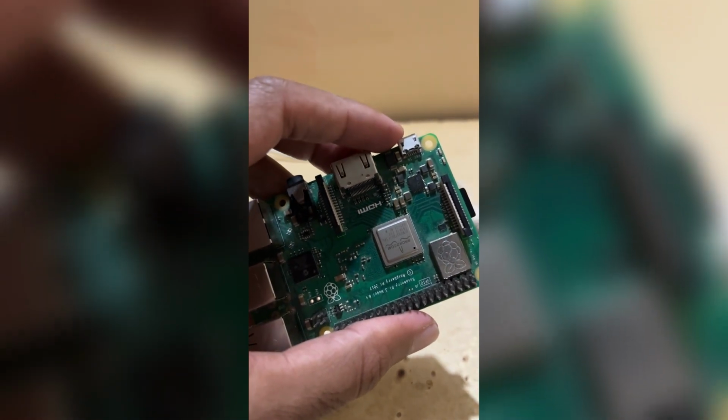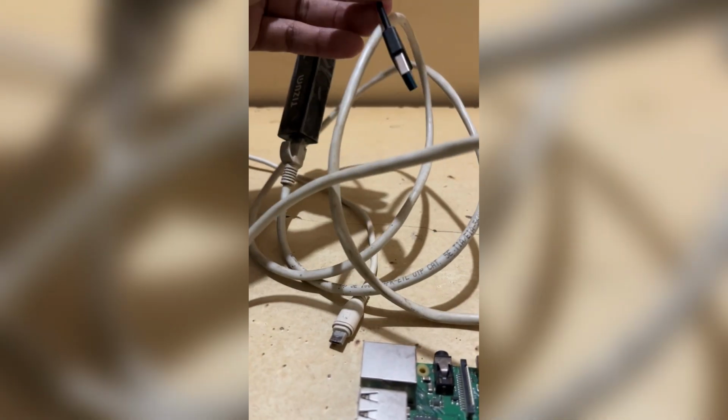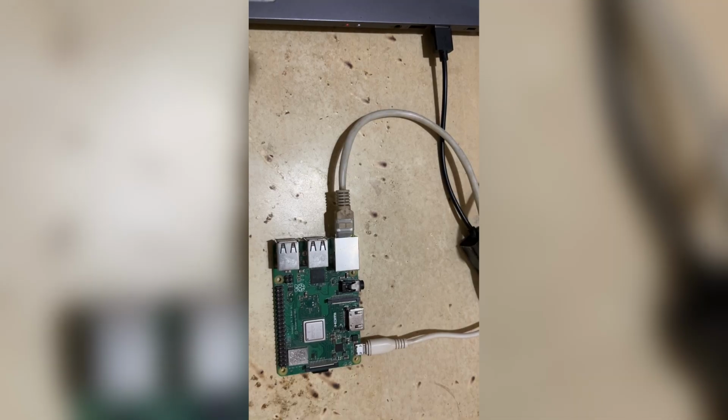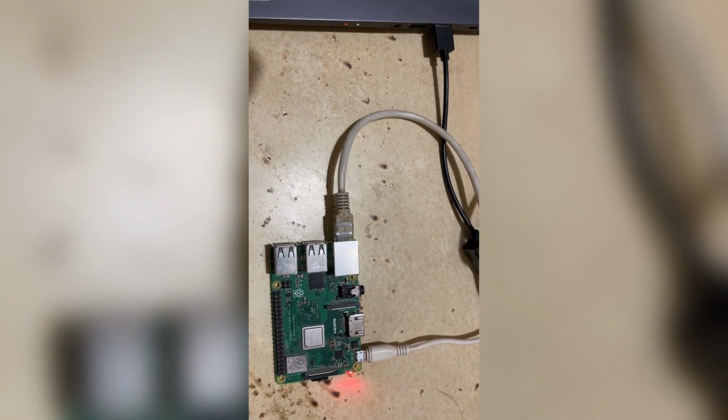Here I will provide the mobile charger supply. I have this mobile charger cable, so I will connect it here, and I have this Ethernet cable. One side is an Ethernet port which I will connect here to the Ethernet port of the board, and on the other side I have a USB port which I will connect to my computer. Okay, I did the connections as I said and switched on the board.